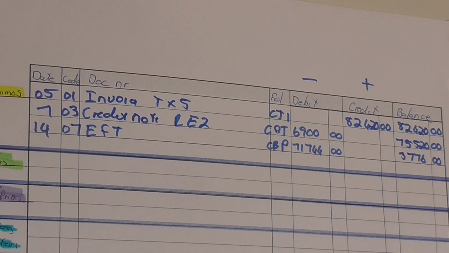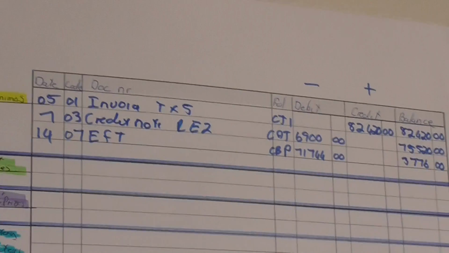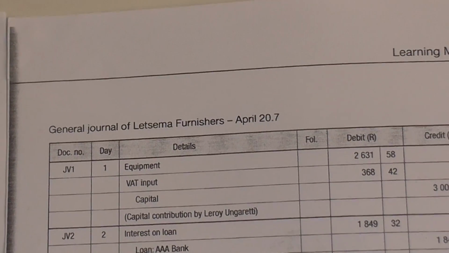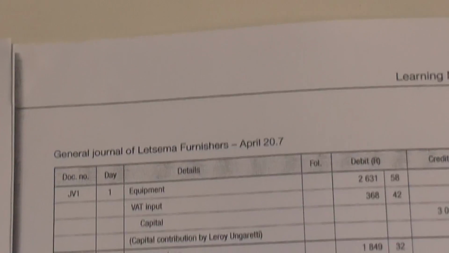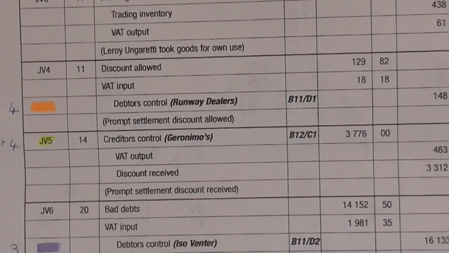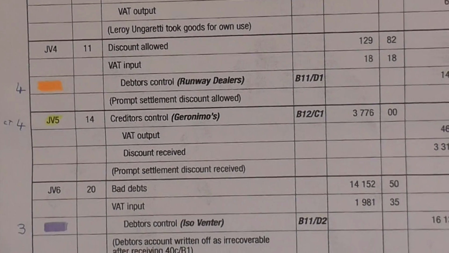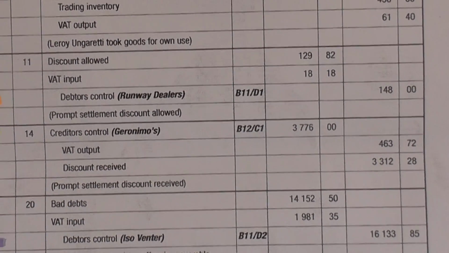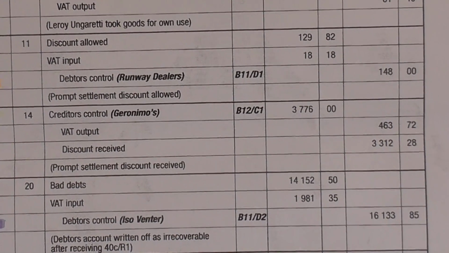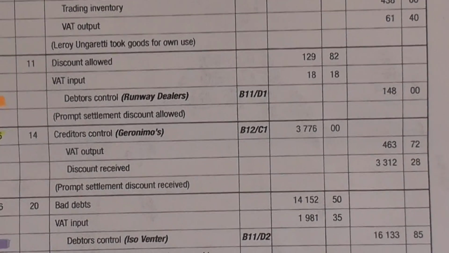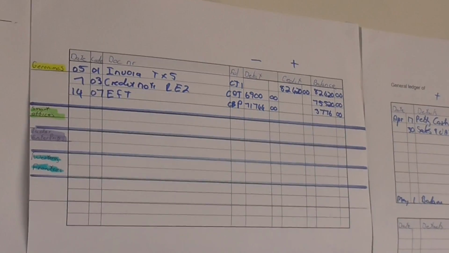Okay. So now we've looked in the Creditors Journal, we've looked in the Creditors Allowance Journal, and now we're going to look at your General Journal to see if there were any entries for Geronimos over there. So let's just have a look. Equipment, interest, drawings, runway dealers. Ah, there we go. Creditors Control 3776. That account also got debited. So this was for prompt settlement discount that we have received from Geronimos. Okay, so they gave us that discount, so let's quickly put that entry in the creditors ledger.